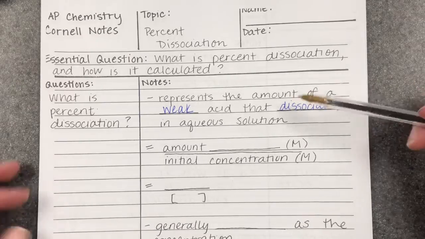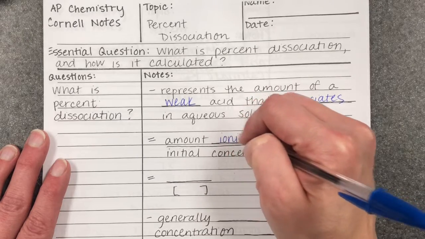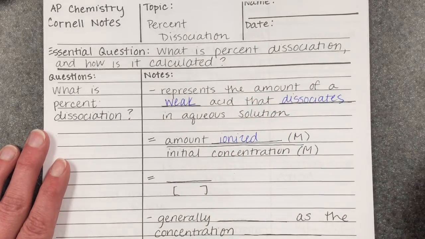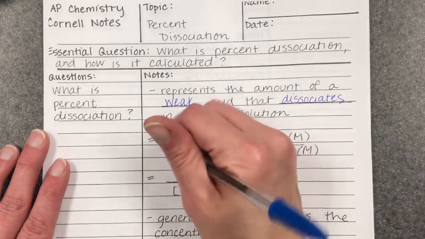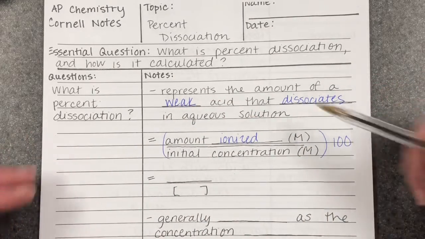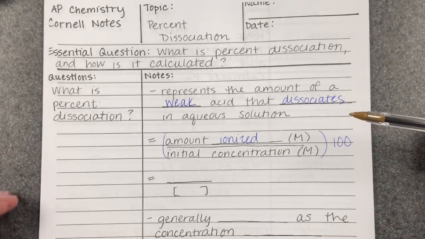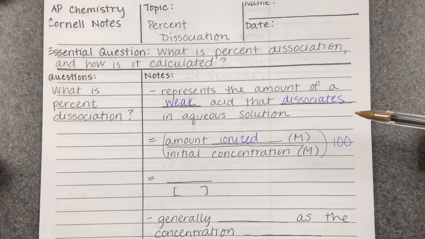And so what we can do is we can take the amount that actually ionizes and divide it by the initial concentration, and then that amount will be multiplied by 100 to represent a percent. Now the amount that ionizes is equal to the amount of hydrogen that's in the water after the acid dissociates in water.